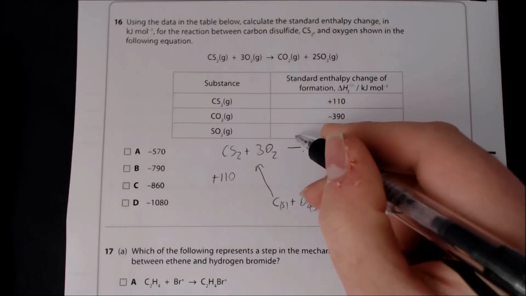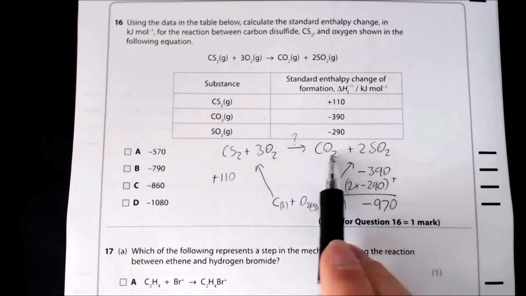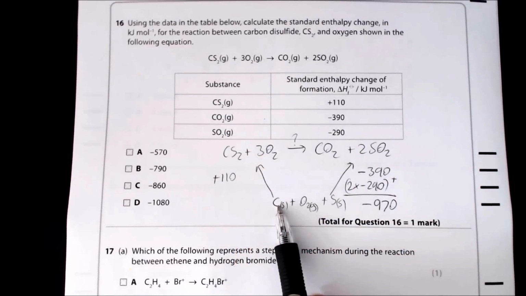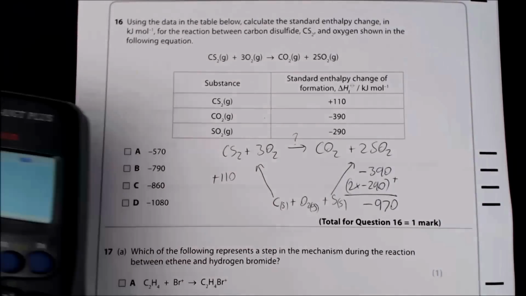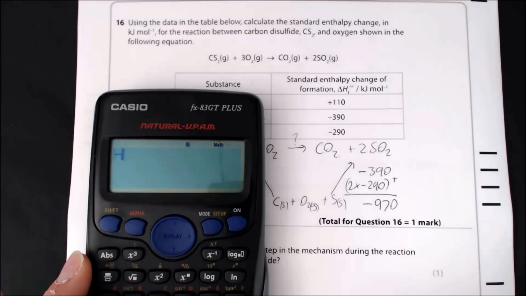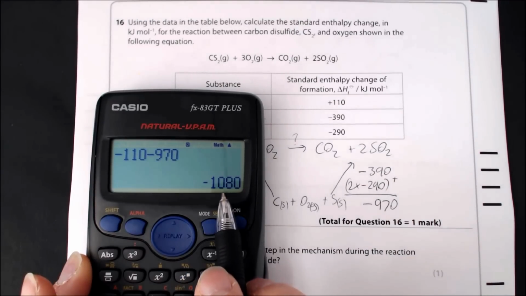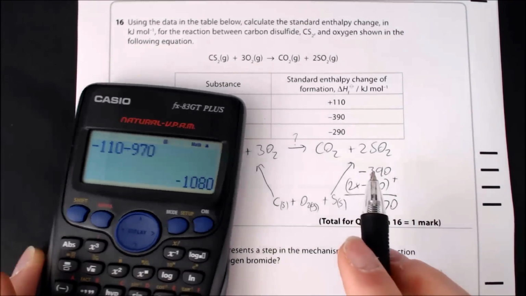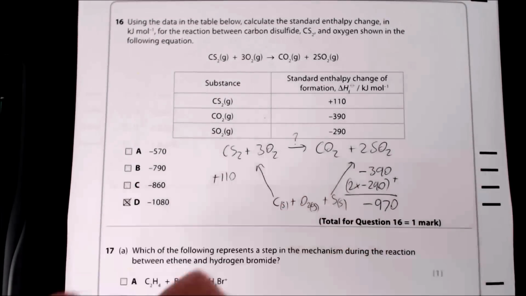Now we want to work out this number here, or this arrow here. So we're going from here to here. We're going to go against the arrow here, so this is going to be minus 110. So we'll just bring in this calculator just to show you how it works. This is going to be minus 110 because we're going against the arrow. And then we're going to go with the arrow here, so that's going to be minus 970. We should get minus 1080, and so that is our final answer, which is the D, which is that one there.